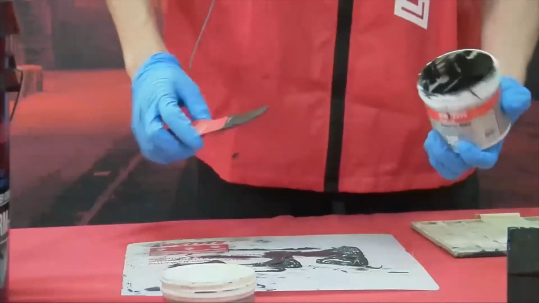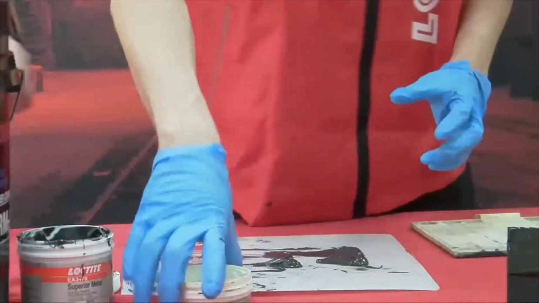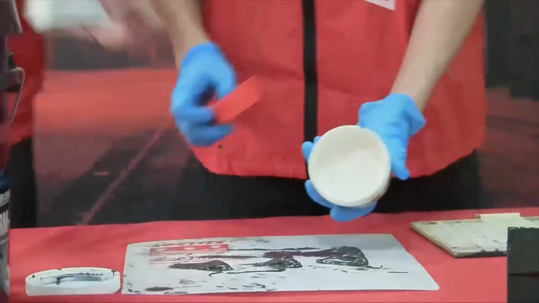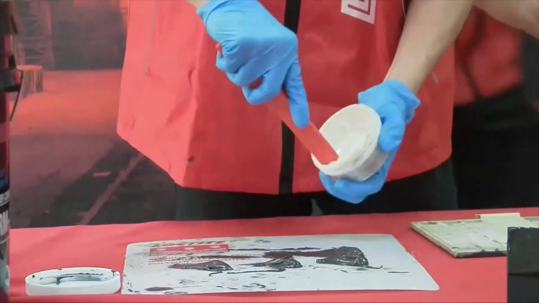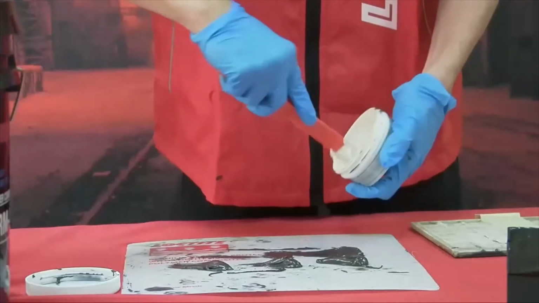Okay, all right, with 1 part of the milky white hardener. As usual, I'll mix it first, so taking 1 part of this.